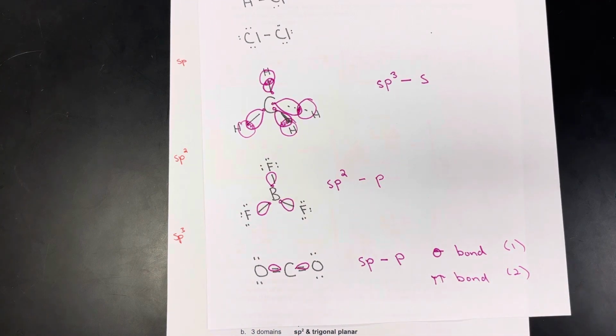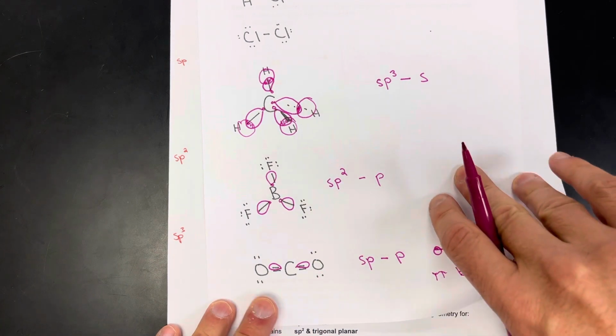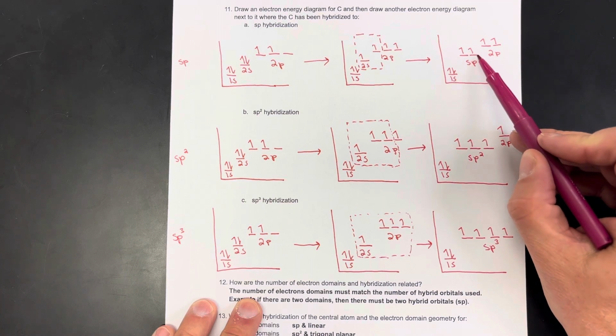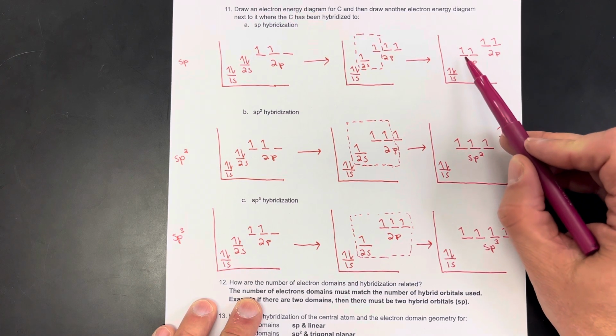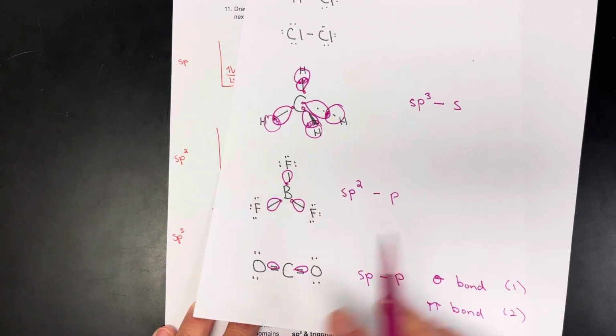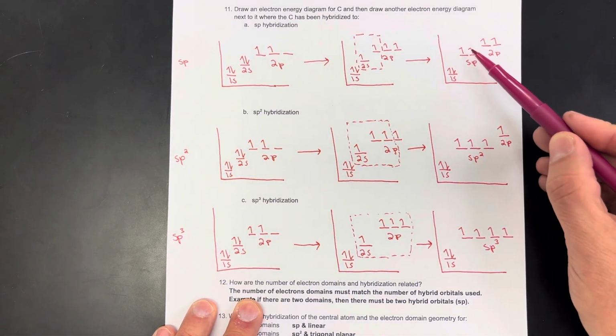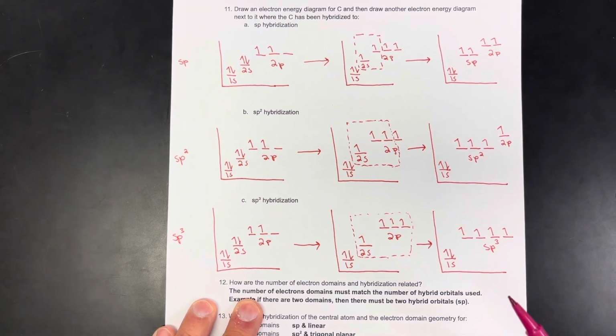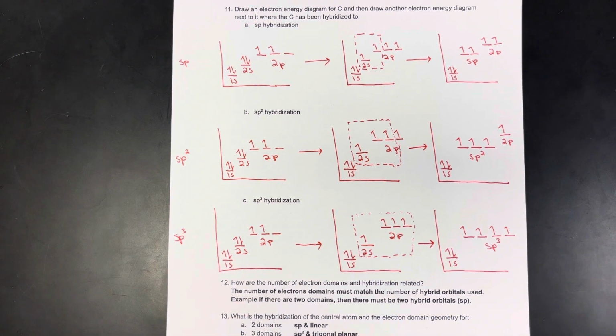Pi bonding electrons always occur perpendicular to the internuclear axis, and they involve p orbitals. If we take a look at the carbon, remember, it had more than just sp hybrid orbitals. The sp hybrid orbitals are the ones going to the left and to the right, one to the oxygen on the left and one to the oxygen on the right, and they form the sigma bonds. It's these electrons up here, perpendicular to the internuclear axis, that form the pi bonds.